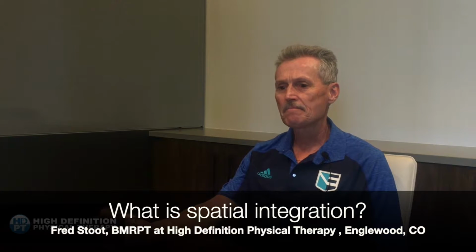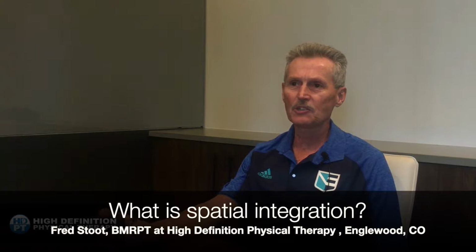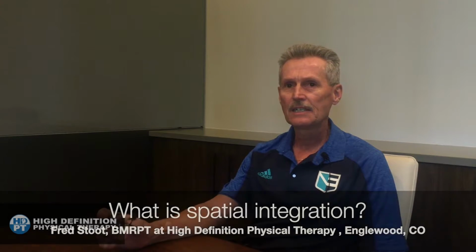So spatial integration has become a key word now in the rehabilitation process, and certainly the big concussion management group SHIFT has published that any rehabilitation program that involves concussion needs to have an element of spatial integration. It sounds good, but what is spatial integration?